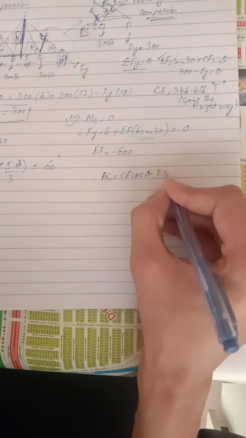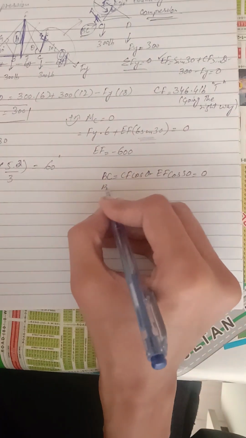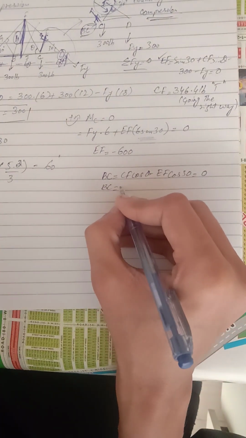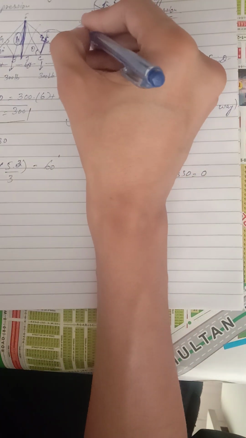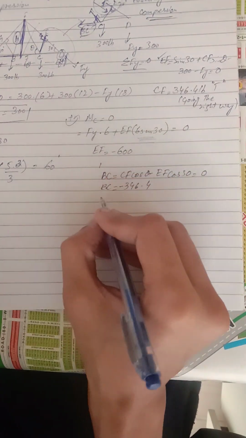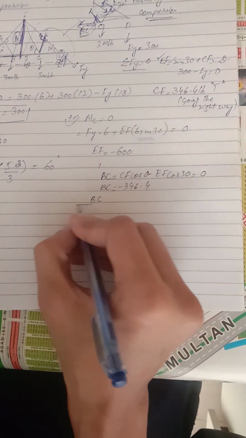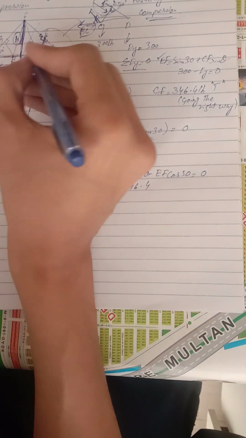You get that BC is equal to negative 346.4, which means that it was aiming the other way. We just corrected. BC is equal to 346.4. If it's going to the right and this one's going to the left, that means it's in tension.